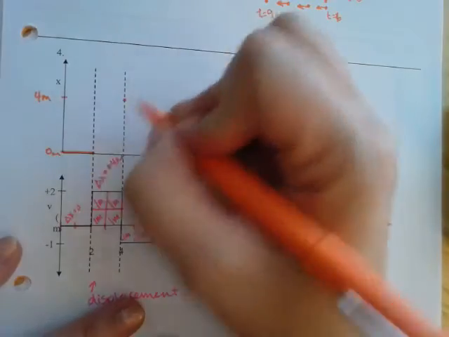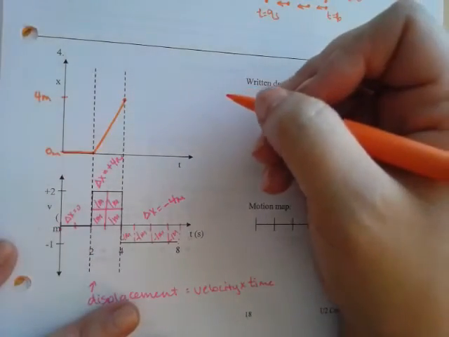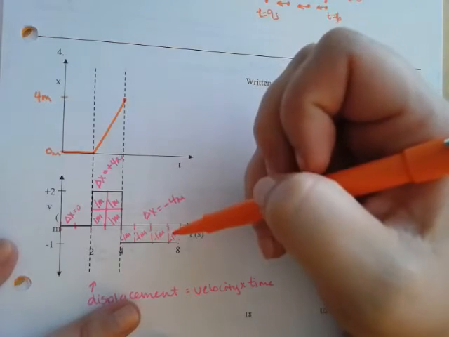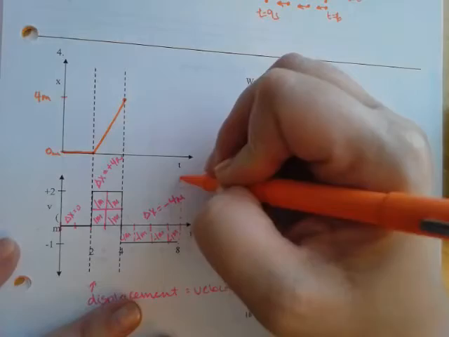So I'm going to draw a dot and then a line all the way up to the dot. Now I know that my object travels 4 meters in the opposite direction after 8 seconds, so I have to figure out where that goes on my graph.